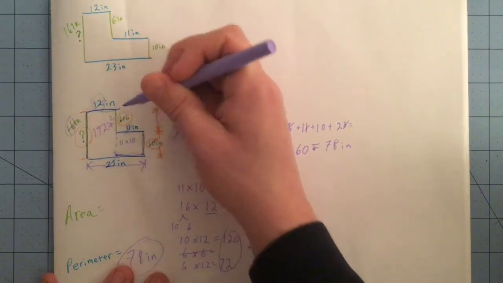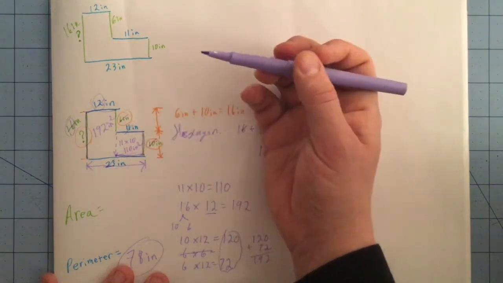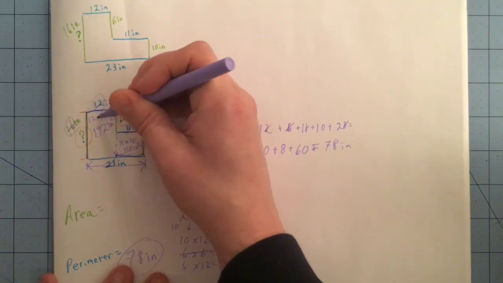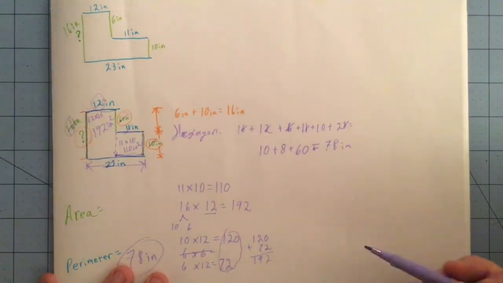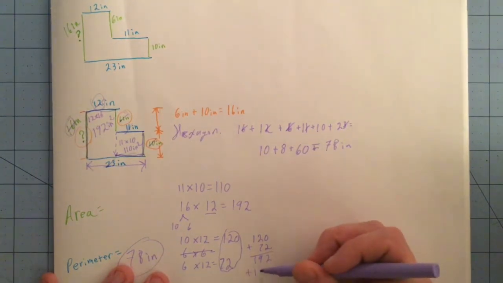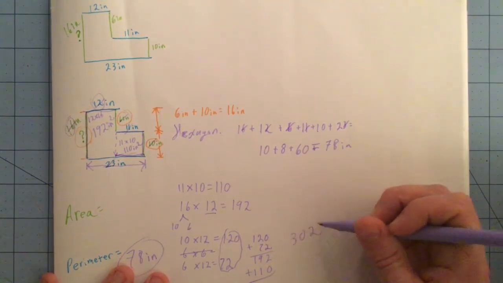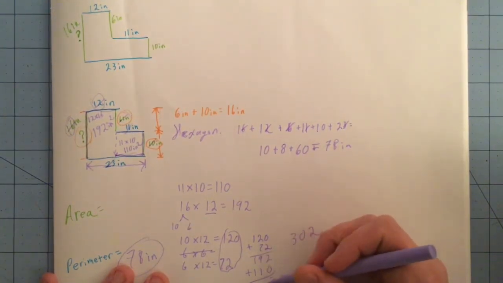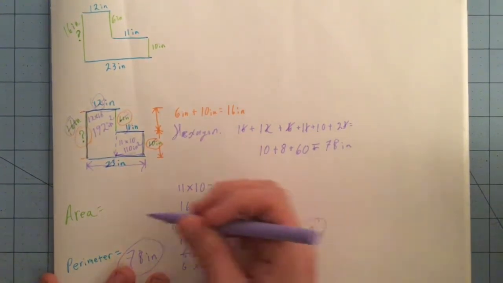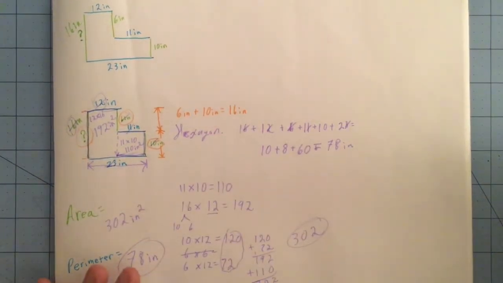So we have one portion, which is 192 inches squared, and another portion that is 110 inches squared. To calculate the total, I've got to put those together. To do this one, we did 12 times 16. To put those numbers all together, I've just got to add them. So I get 192 plus my 110. That's going to end up with 302. 2 plus 0 equals 2. 9, 10, 0. Carry that 1. 1, 2, 3. 302. My total area is 302 inches squared.